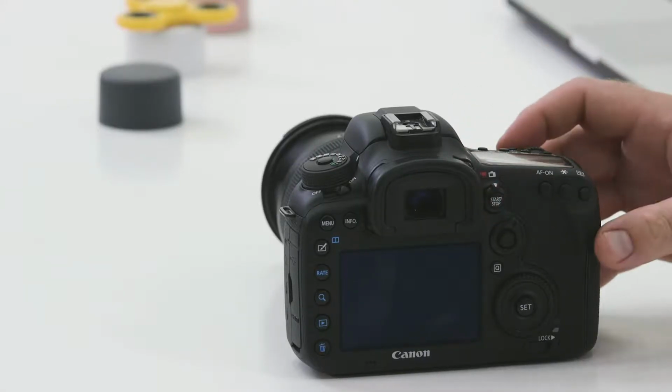To start with, I'm going to put the camera into live view so you can see what I see. To begin with, I've got my camera set to f5.6 at this moment, which gives me a fairly shallow depth of field. What does that actually mean? Let's take a photo and have a look.